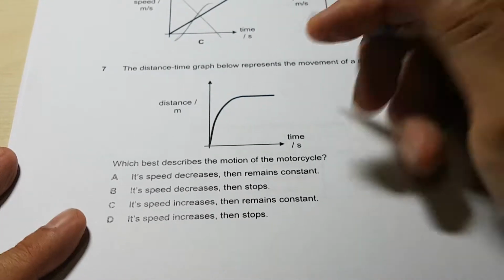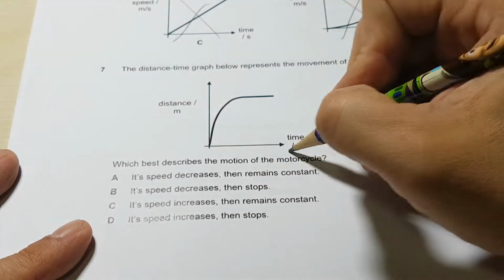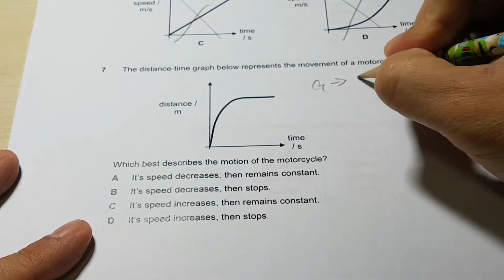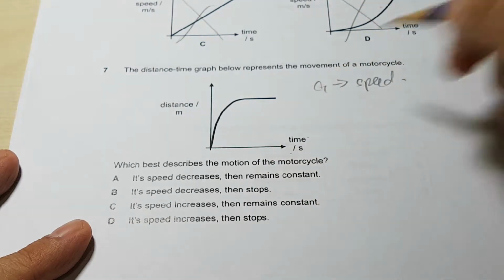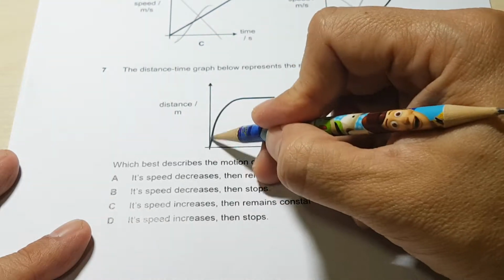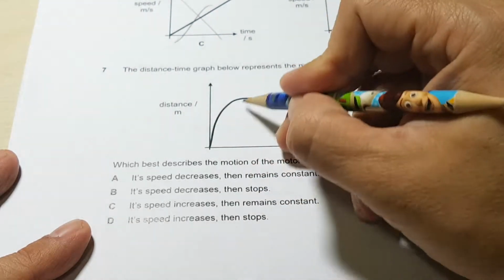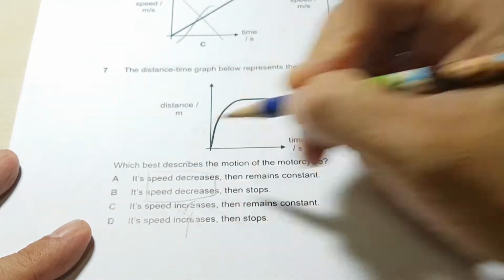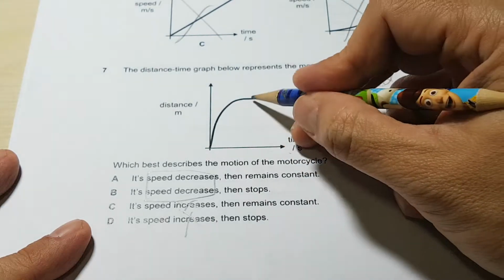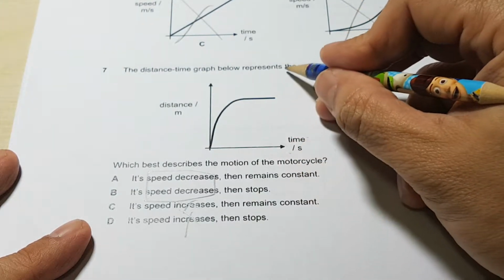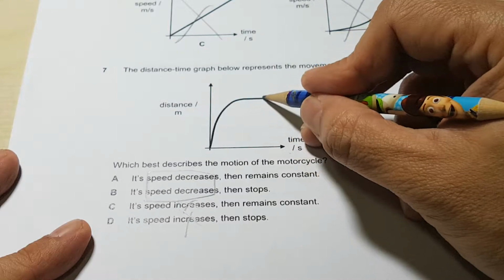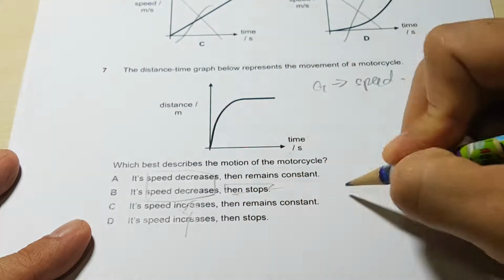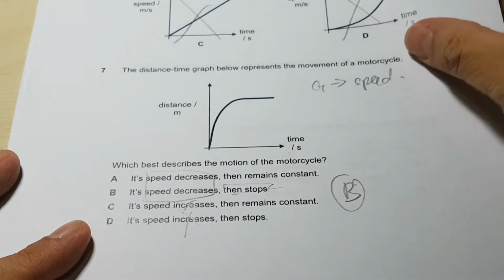Question 7, again a distance-time graph. So what does the gradient give me for a distance-time graph? Gradient gives me speed. So speed is decreasing, right? You can see decreasing gradient. So speed decreases, so increase cannot. Speed decreases, then what happens? Does it remain constant? Constant will be constant gradient. At any time the distance doesn't move, so it must be stopped. So 7 is B.